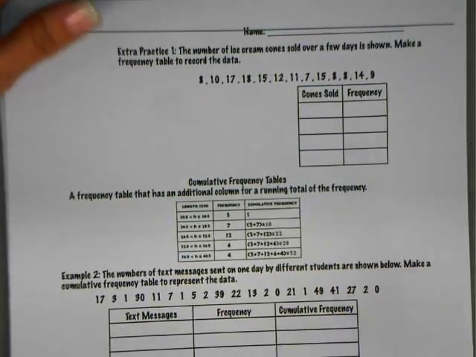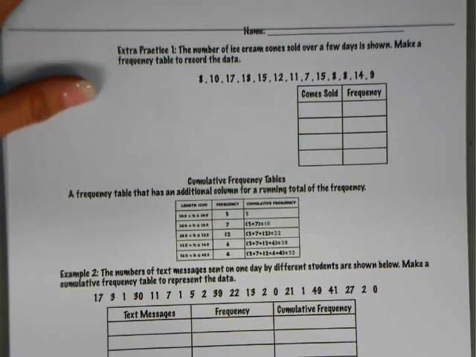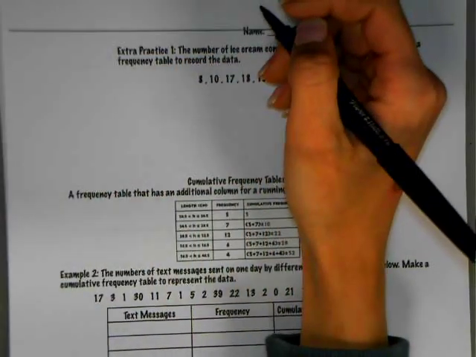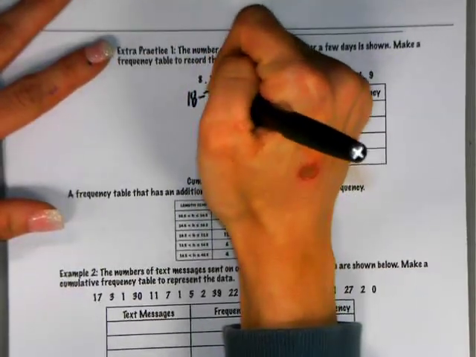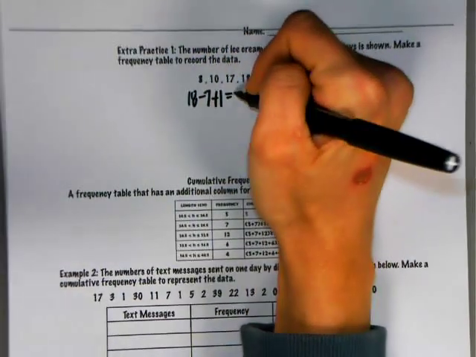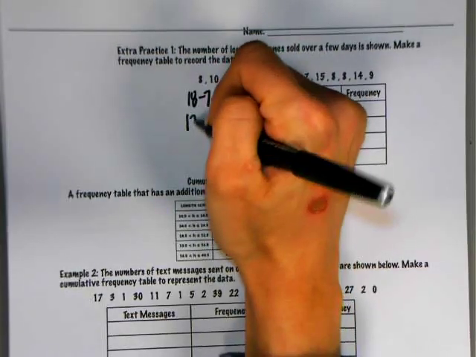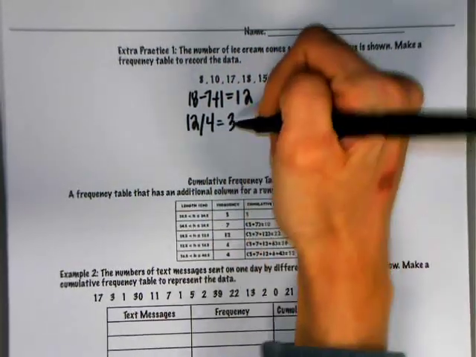Okay, we good? Okay. What's the biggest number? 18. And then the smallest? So 18 minus 7 plus 1 is what? 12. Good, and then we have 4 rows, so how many numbers in each row? 3. Yep.